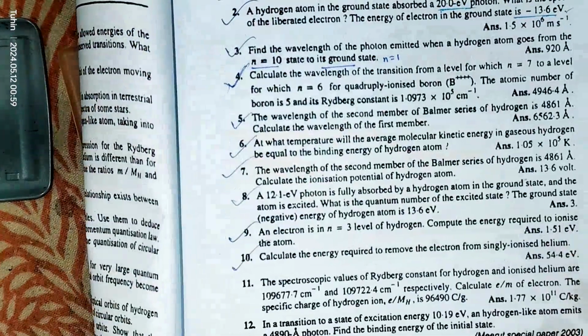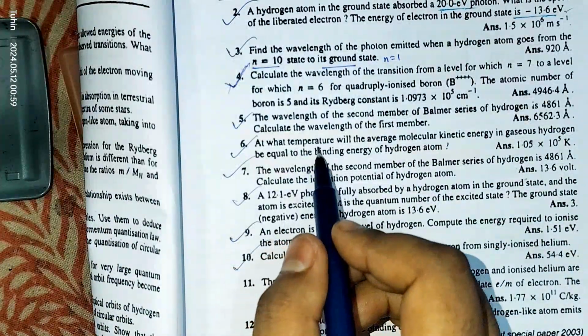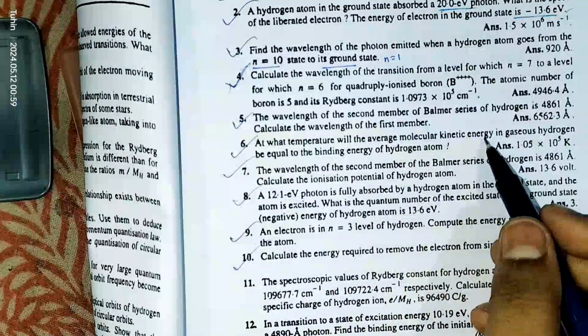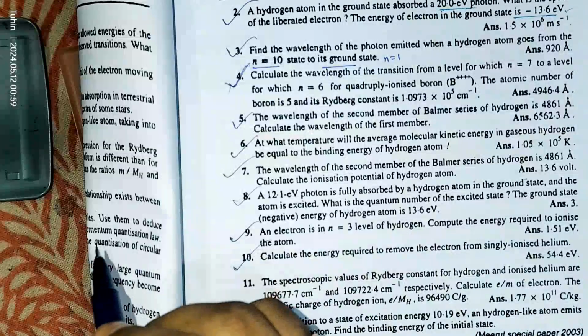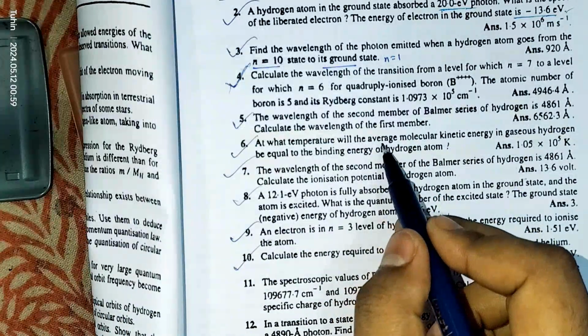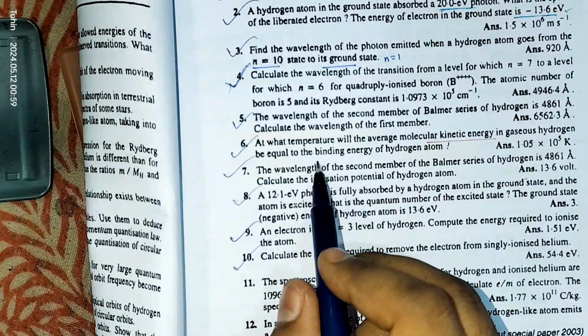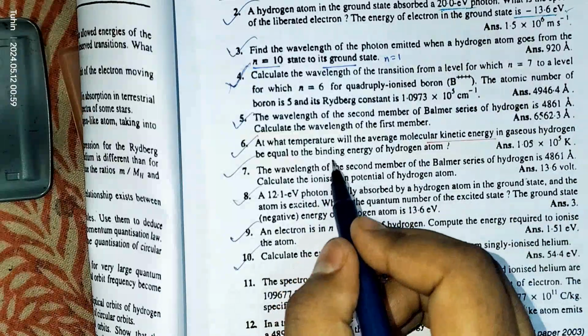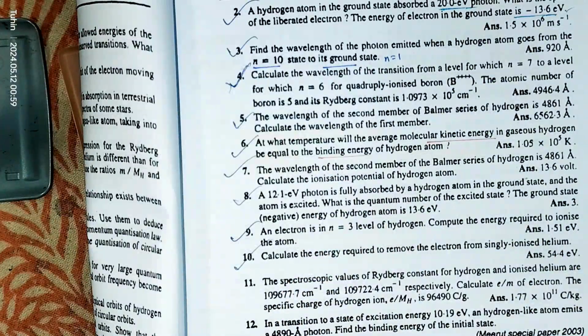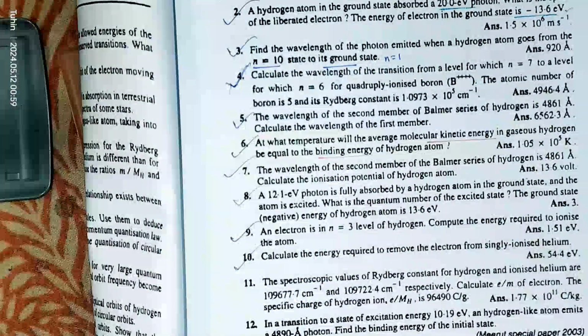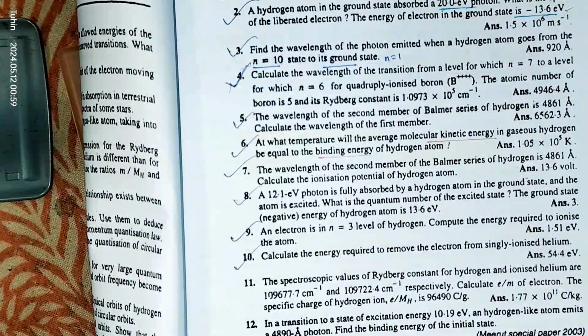Check number 6. It is given: at what temperature will the average molecular kinetic energy in gaseous hydrogen be equal to the binding energy of the hydrogen atom? The important words are molecular kinetic energy in gaseous hydrogen, and binding energy of the hydrogen atom. The question is very easy, but the concept is very interesting. So let's solve this.